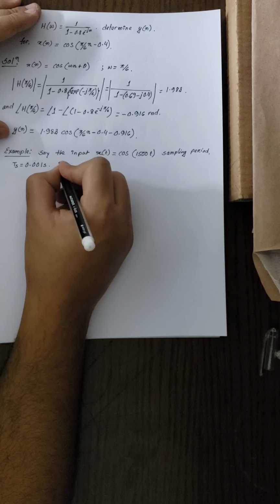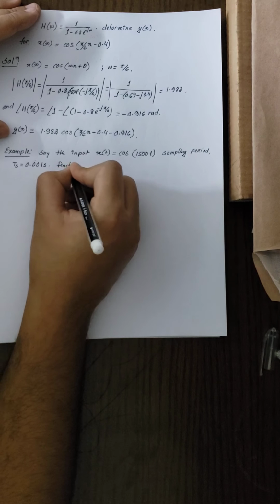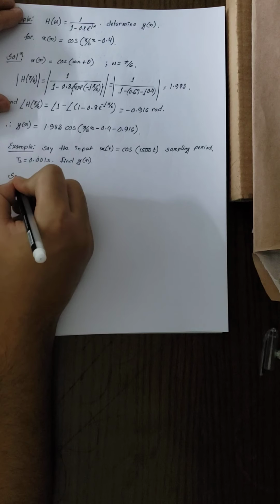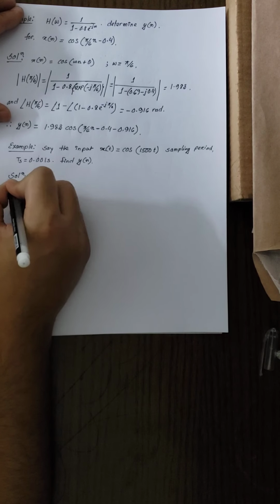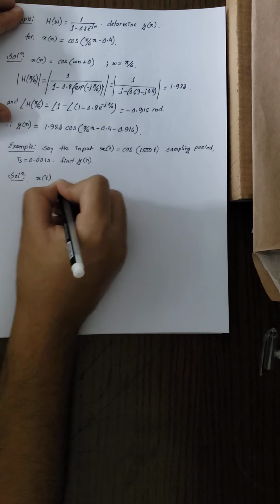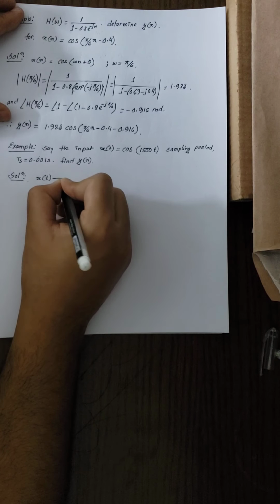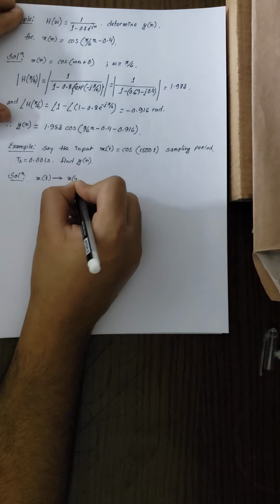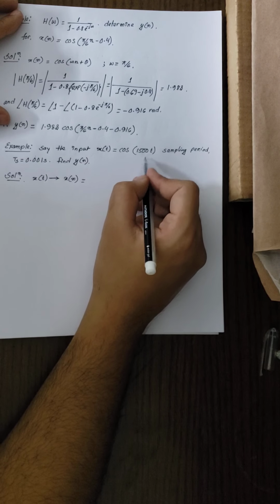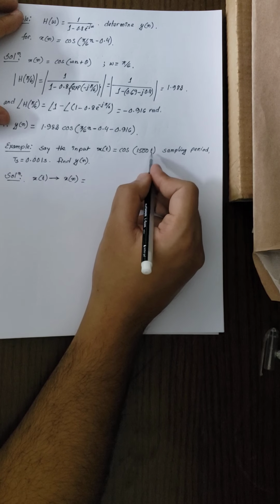Our task is to find y of n, the transfer function being the same as this one. So go to the solution. So x of t is given. Now if we are to convert it to x of n, what we need to do is simply replace this t with n Ts.